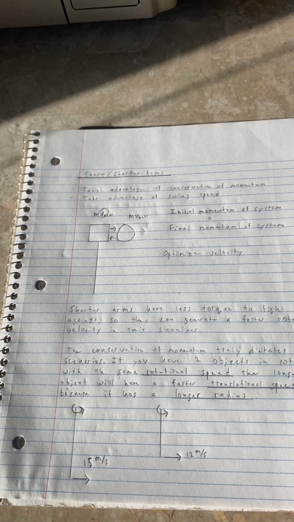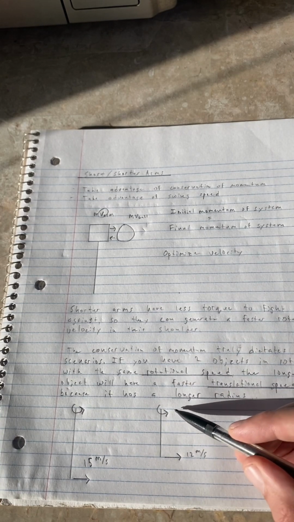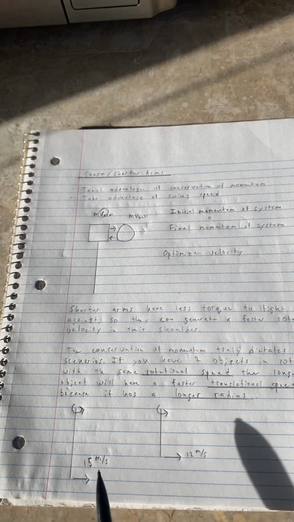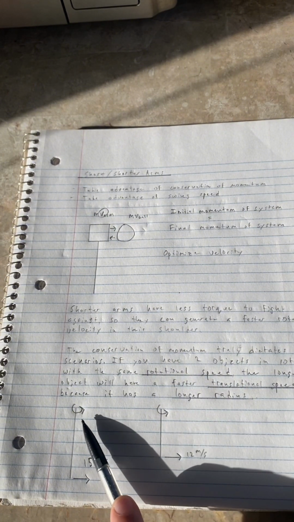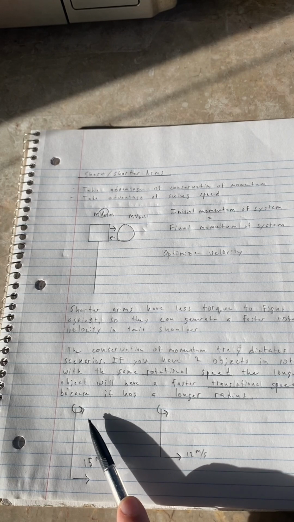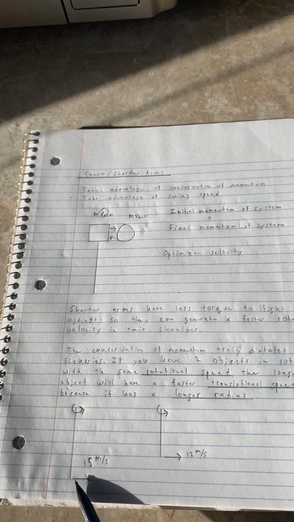So a shorter player needs to increase their shoulder's rotational speed through the hit. A taller player doesn't need to rotate their shoulder as fast because they can take advantage of the length of their arm.